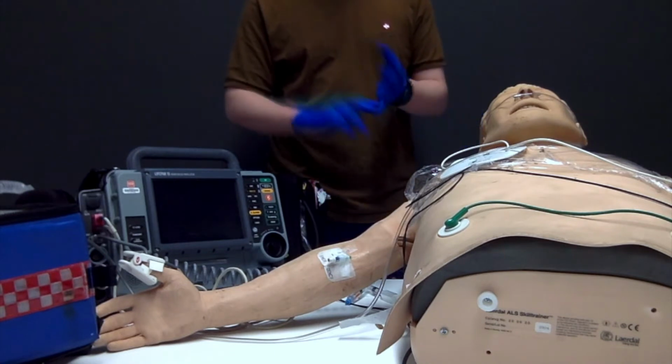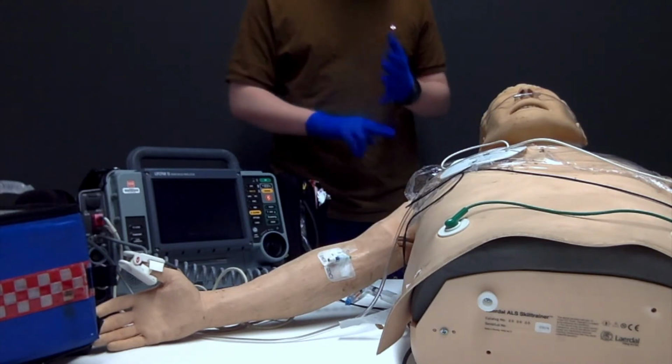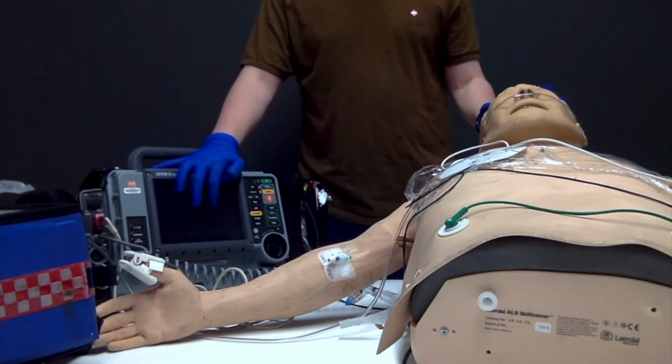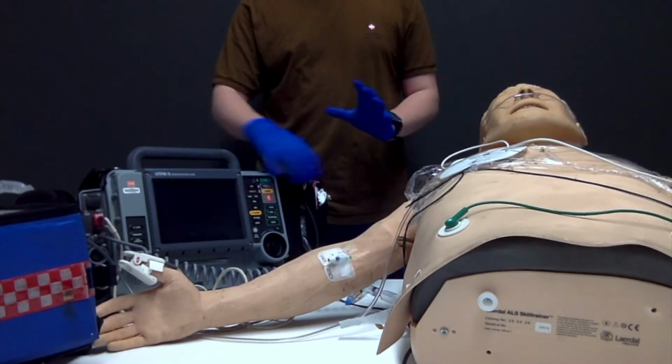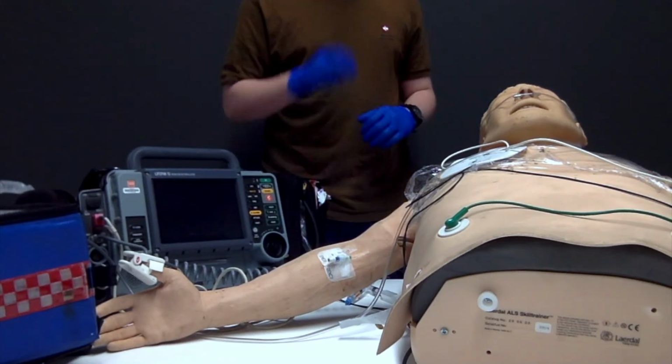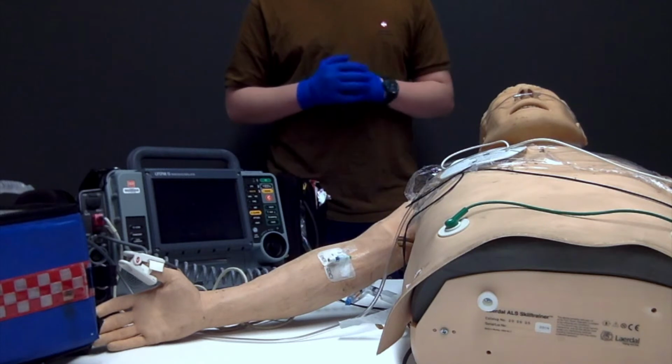We want to make sure that we're regularly checking our SATs, our blood pressure, our ECG monitoring, our CO2, our respiratory rate, just to make sure that if there is any need for any ventilatory support or any other sort of cardiopulmonary support, that we're right on top of it. The patient's not going to have any adverse effects.